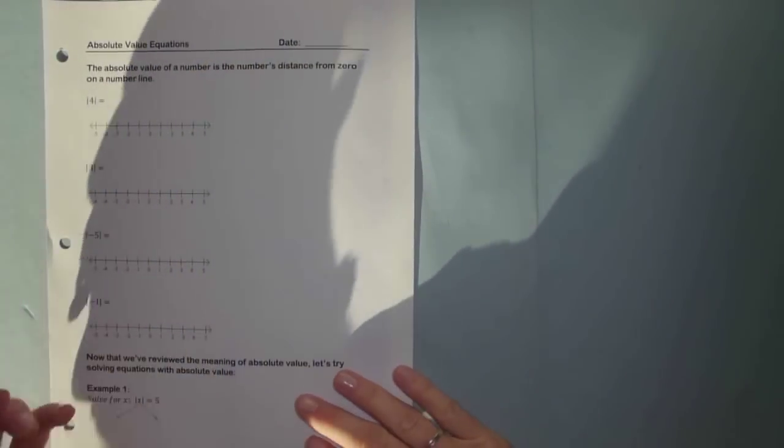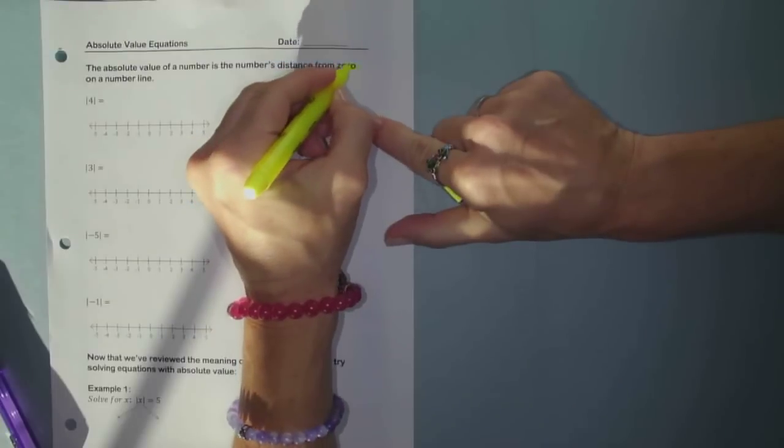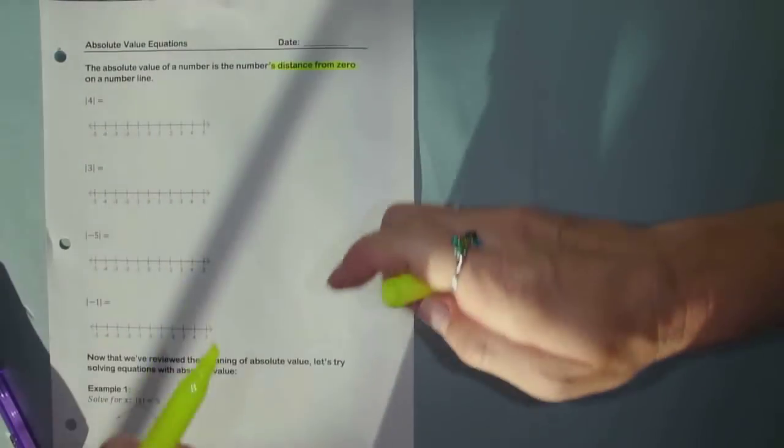The definition that I put for you here, we're going to read together. It says the absolute value of a number is the number's distance from zero on a number line. Well, that seems pretty easy. So the absolute value of a number is the number's distance from zero. I'm going to highlight over that. Keep that in mind, distance from zero.